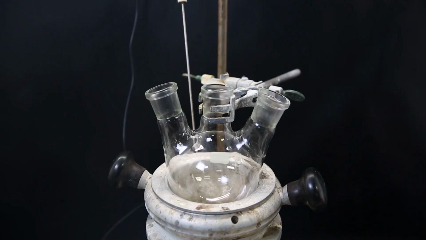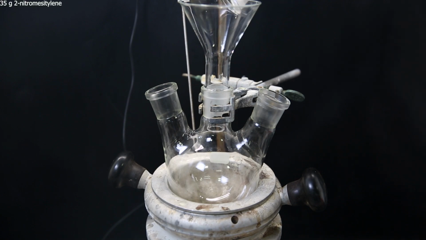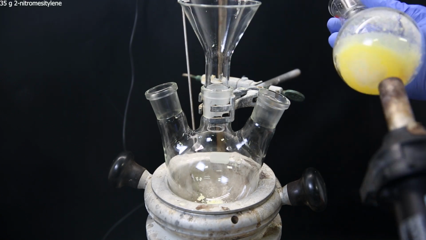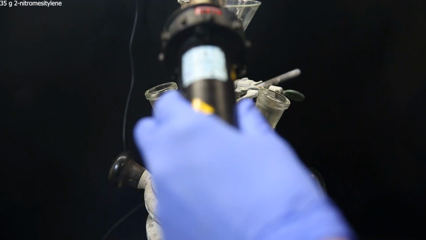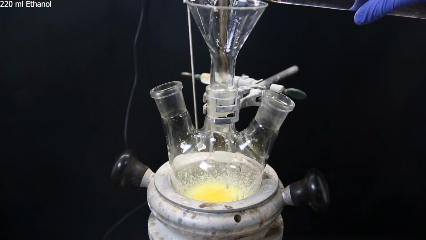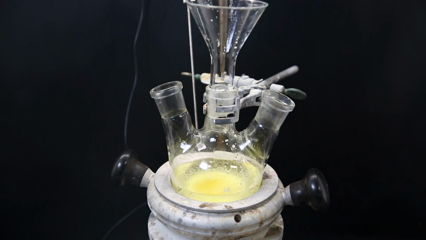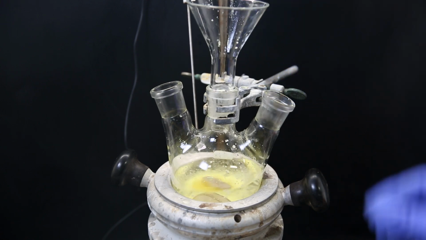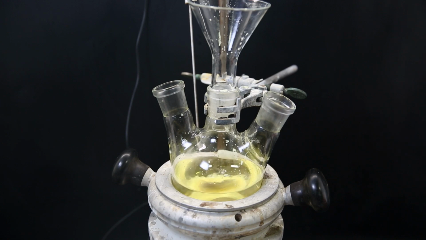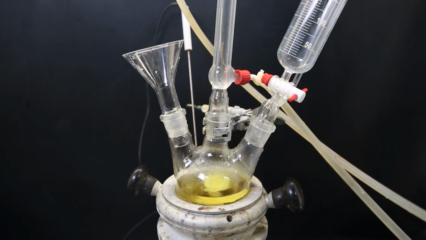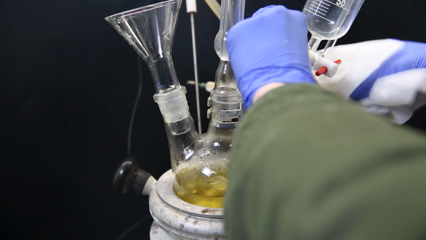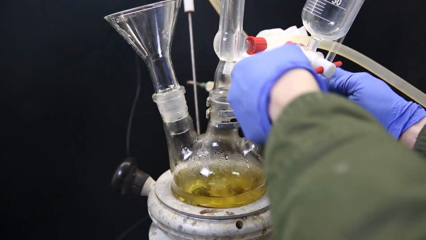So I set up a flask in a heating mantle and add in all of the 2-nitromethylene that I made. Since it stuck to the flask, I liquefied it with a heat gun and poured it all into the flask. I then add 220 ml of ethanol as a solvent and add in a stir bar. I start stirring and wait for all of the 2-nitromethylene to dissolve. In the meantime, I attach a condenser and a dropping funnel and start heating it to make it go faster. Also, here you see me struggling trying not to get the hose to leak and spray water everywhere.